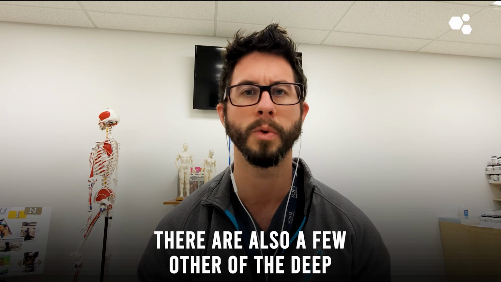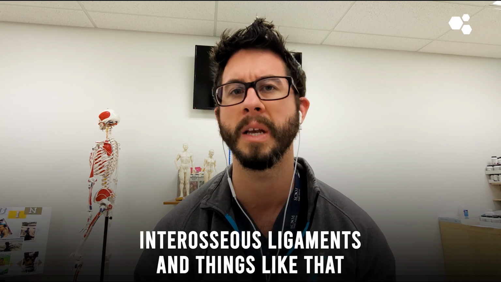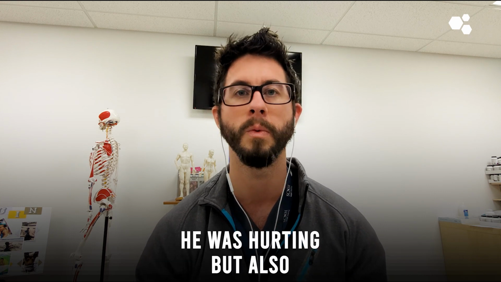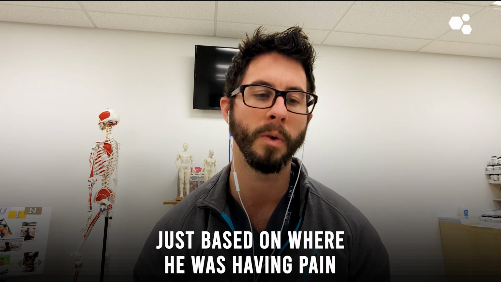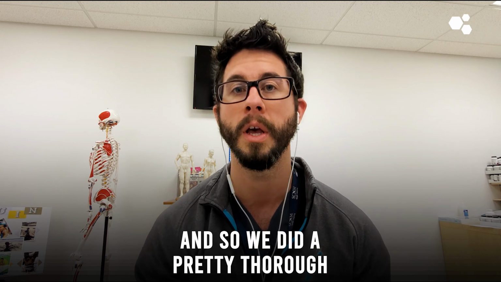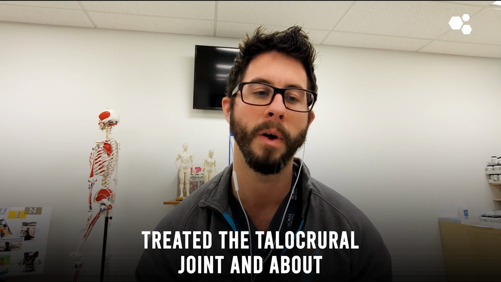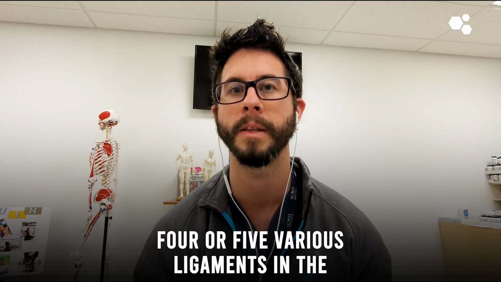And there are also a few other of the deep interosseous ligaments and things like that that I thought might be involved, based on palpation where he was hurting, but also just based on where he was having pain. And so we did a pretty thorough treatment: treated the subtalar joint, treated the talocrural joint, and about 4 or 5 various ligaments in the foot.